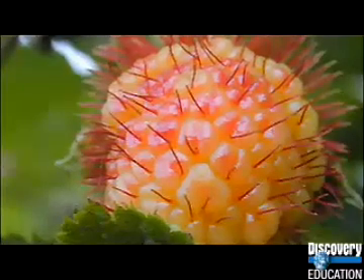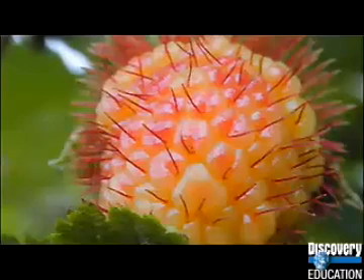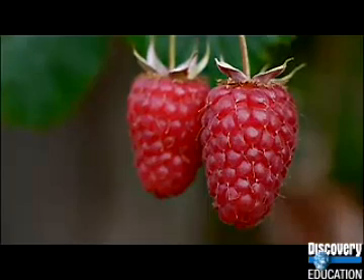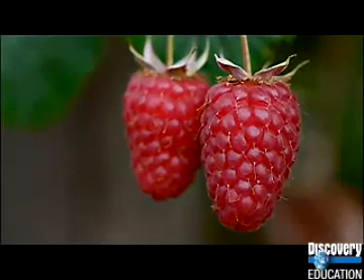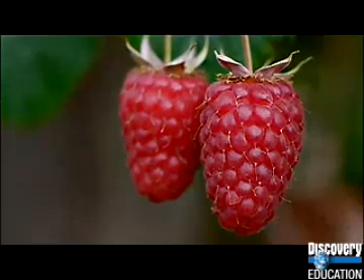Protecting and dispersing seeds is the sole purpose of fruit. If seeds did not have fruit, they would lose an important ally in the pursuit of germination.